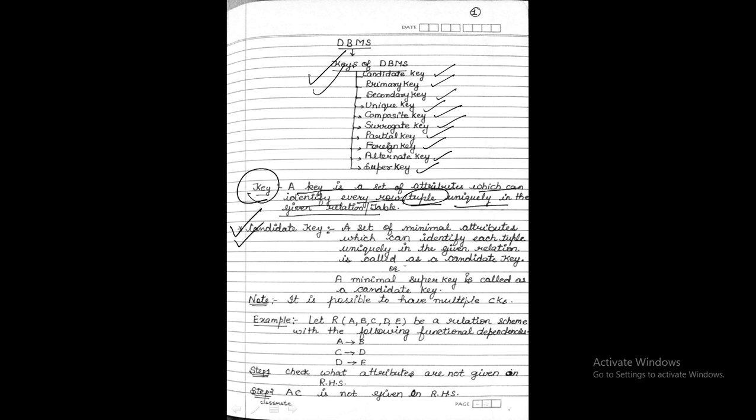First, candidate key. A candidate key means a set of minimal attributes which can identify each tuple uniquely in the given relation, or you can say a minimal super key is called a candidate key. It is possible to have multiple candidate keys in a relation.